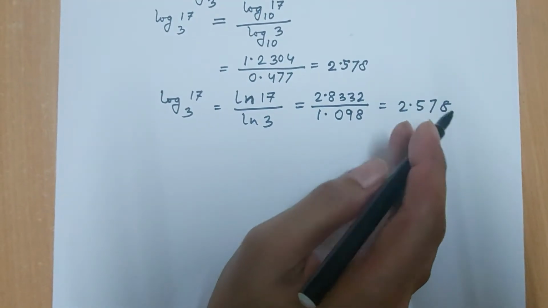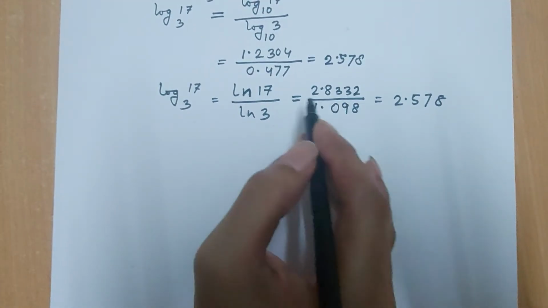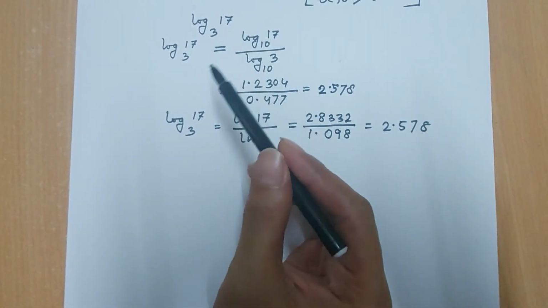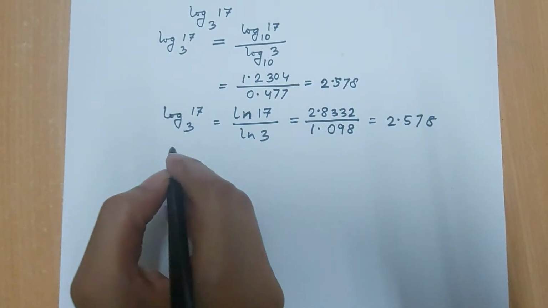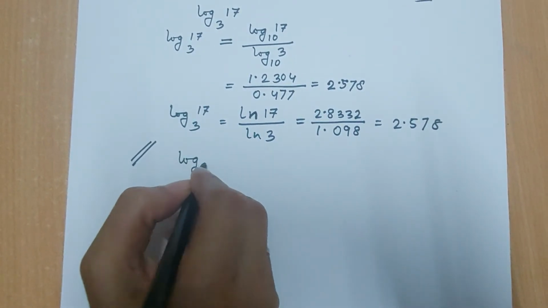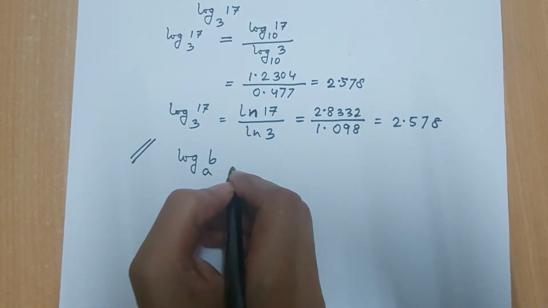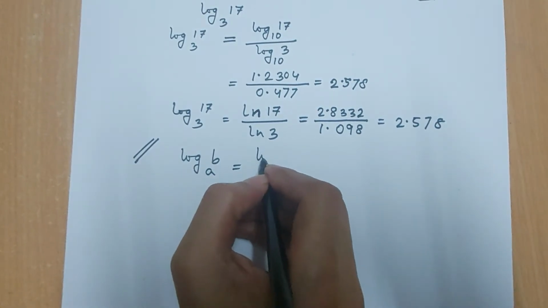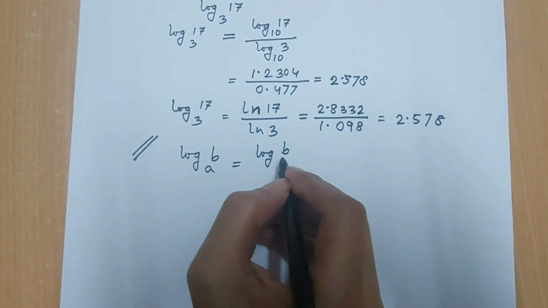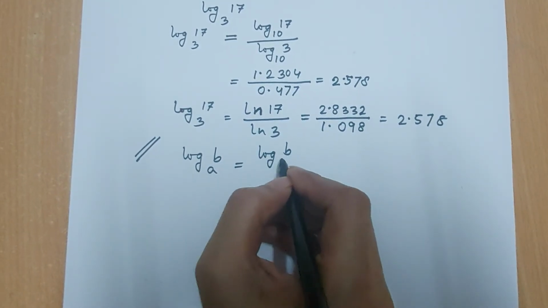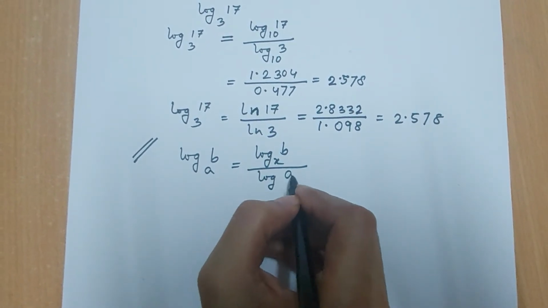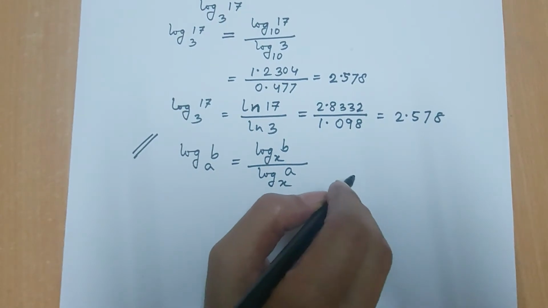We can also derive another formula from this one. Log b to the base a equals log b to the base x over log a to the base x.